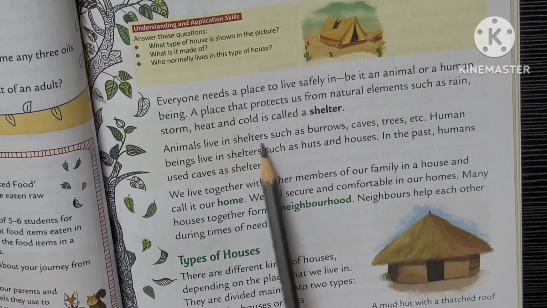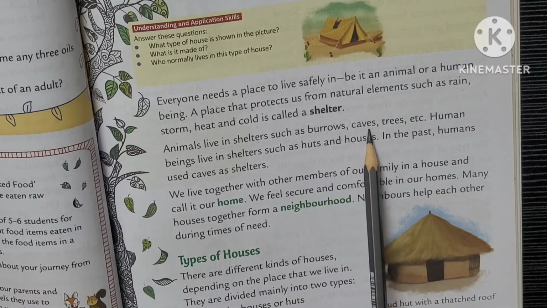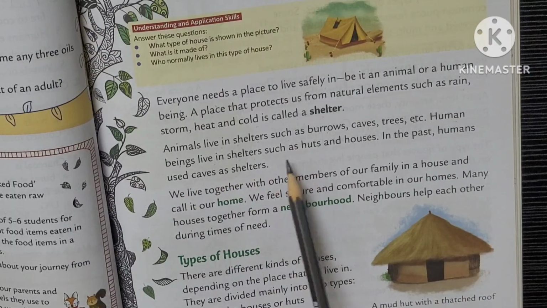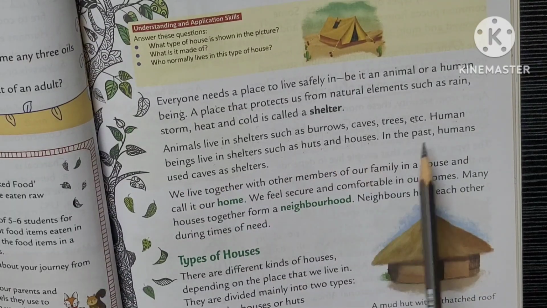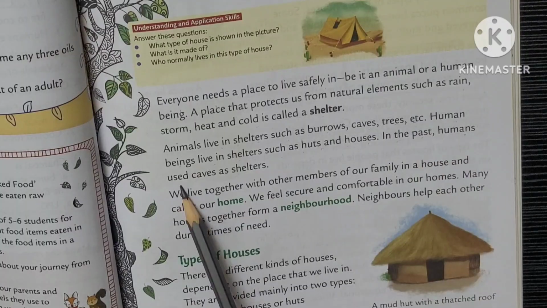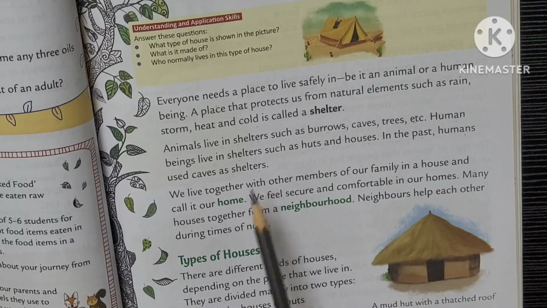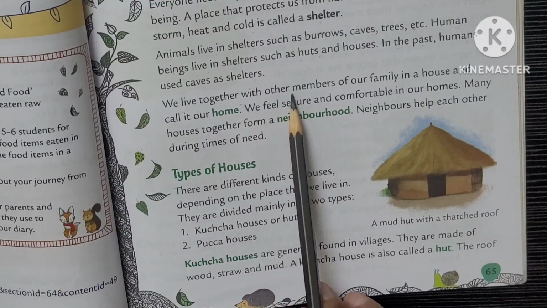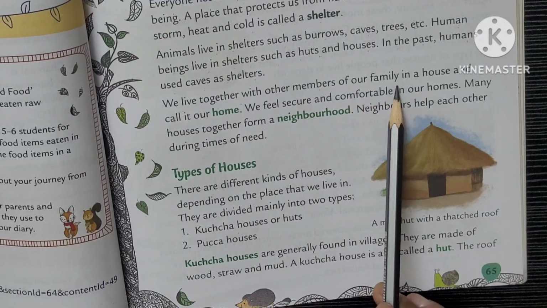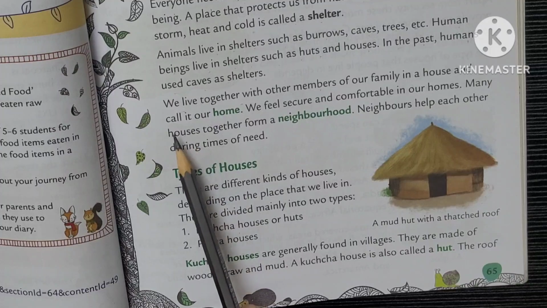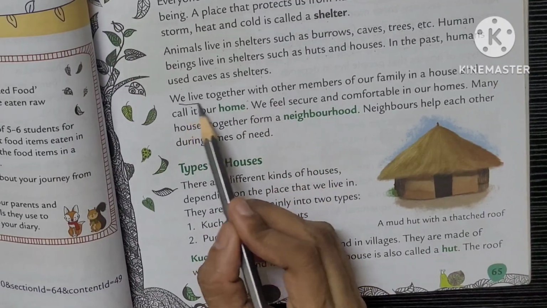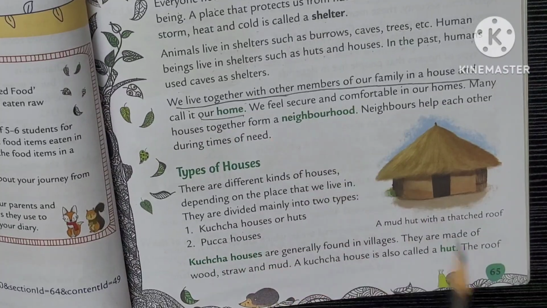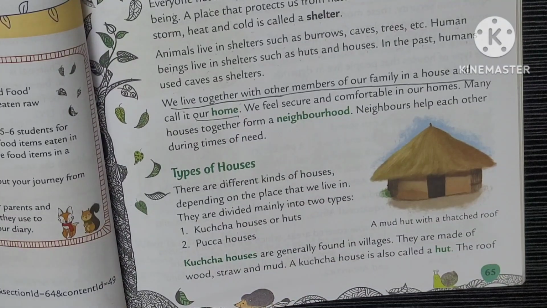Animals live in shelters such as burrows, caves, trees, etc. Human beings live in shelters such as huts and houses. In the past, humans used caves as shelters. We live together with other members of our family in a house and call it our home. We feel secure and comfortable in our homes.